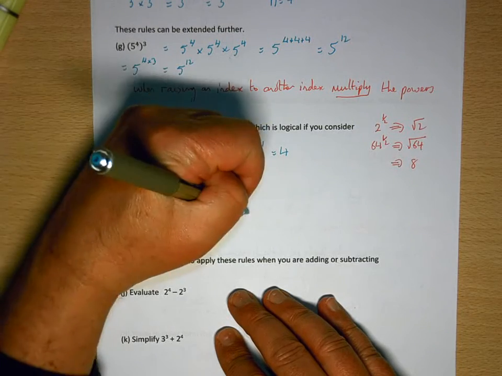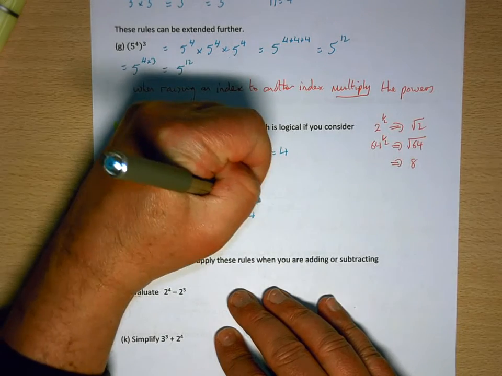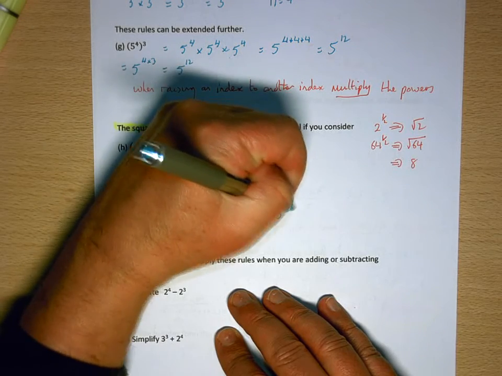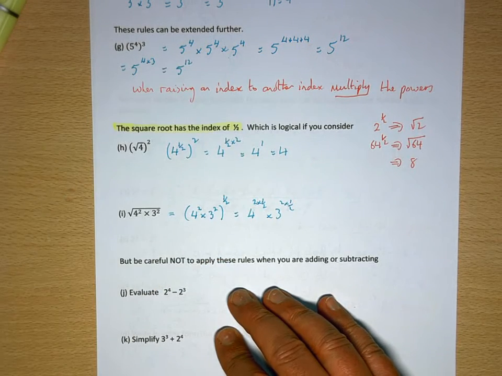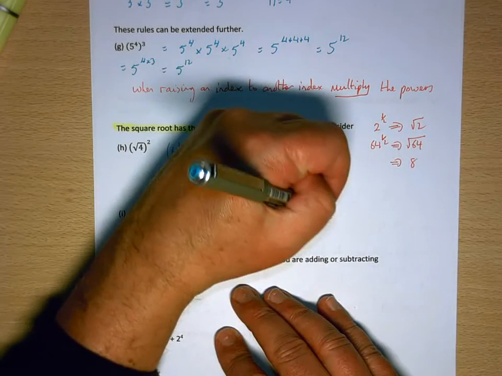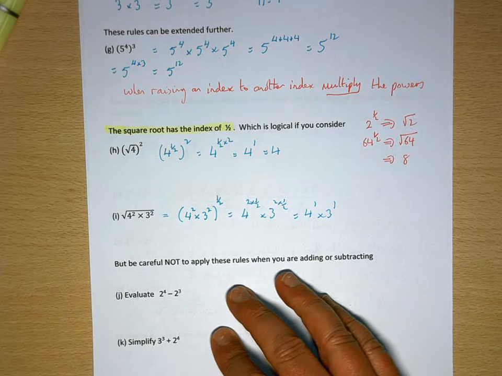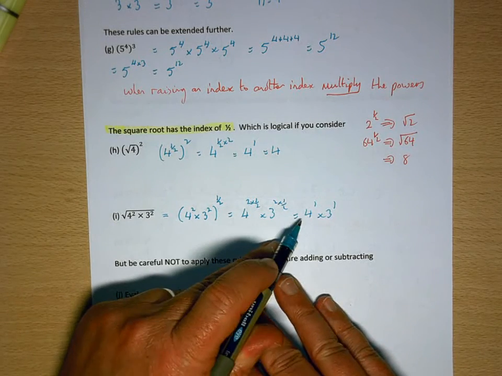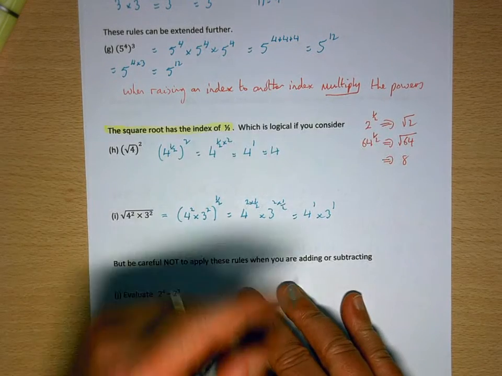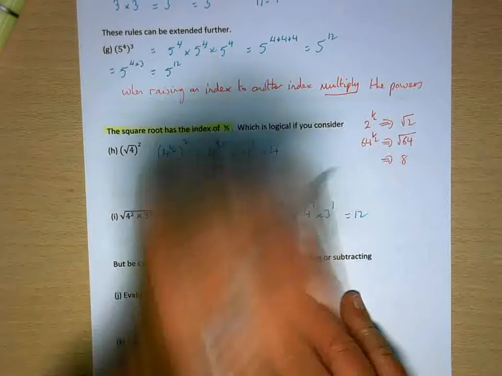So I'm going to get 4 to the 2 times a half times 3 to the 2 times a half, which is 4 to the 1 times 3 to the 1, because 2 lots of a half is 1. 4 to the power of 1 is just 4, 3 to the power of 1 is just 3, so that's just 4 3s, which is 12.